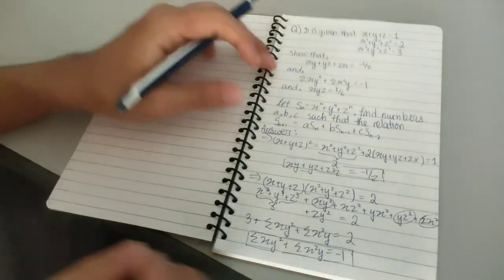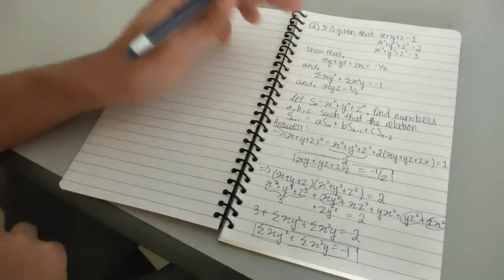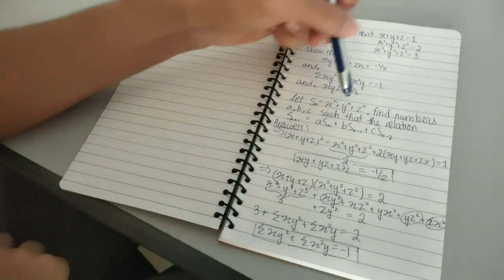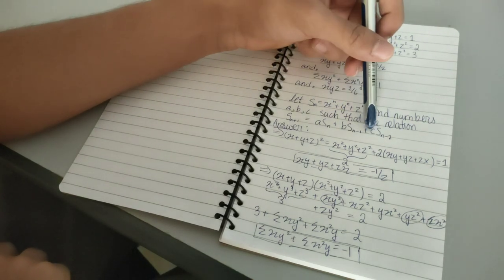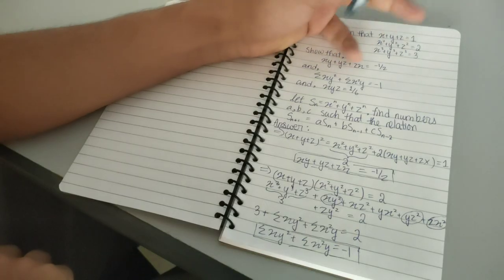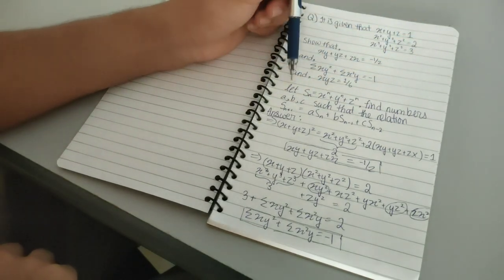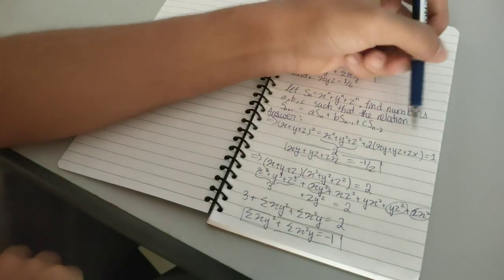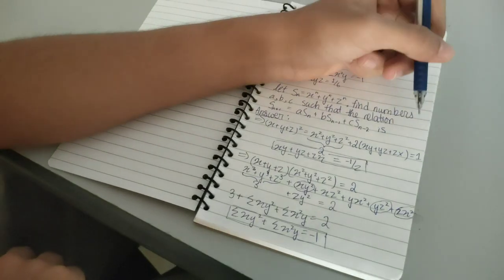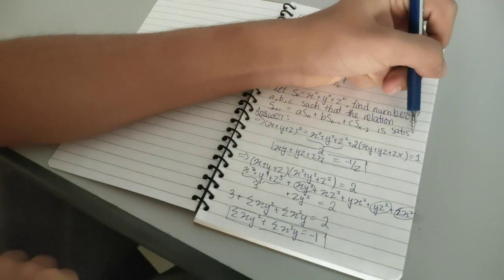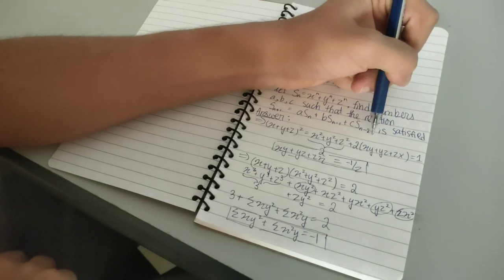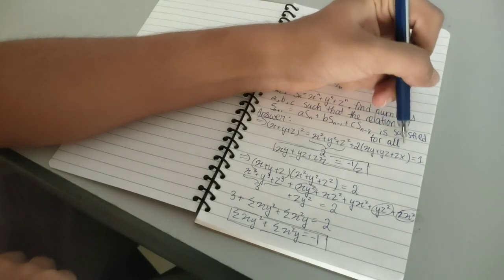Again, you'll get to know why we're doing this in a second, but such that the relation is satisfied. I forgot to write down the entire question, my bad, is satisfied for all n.